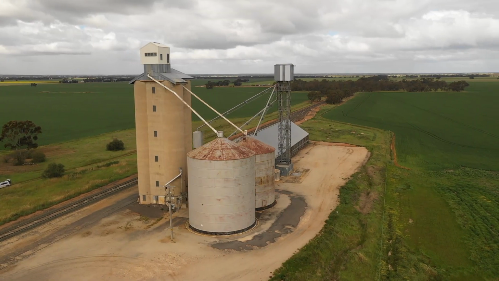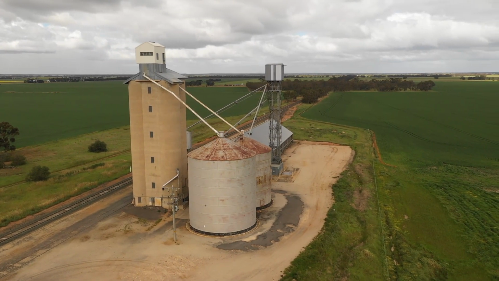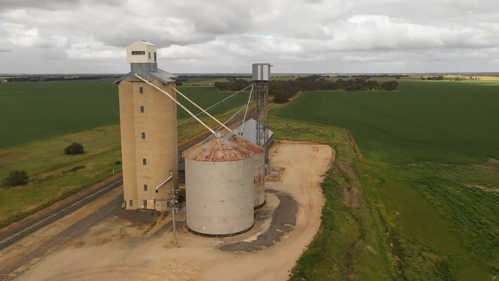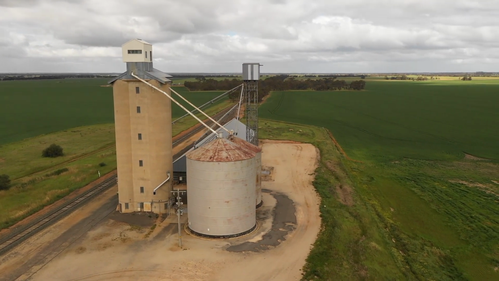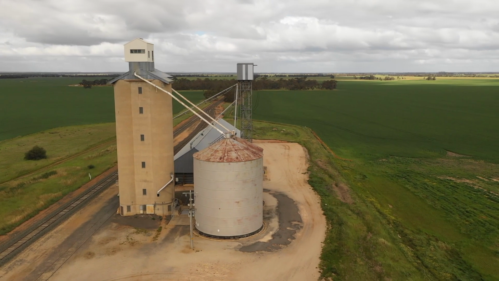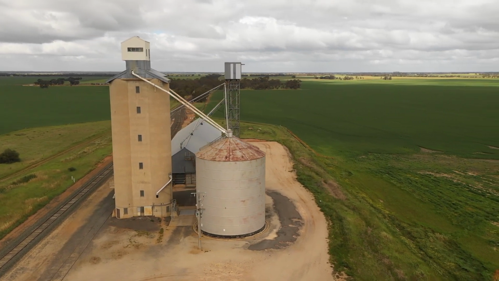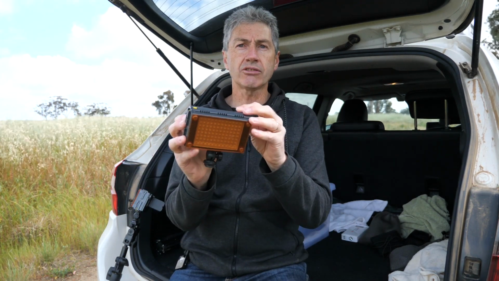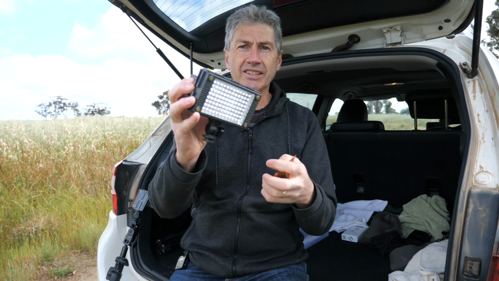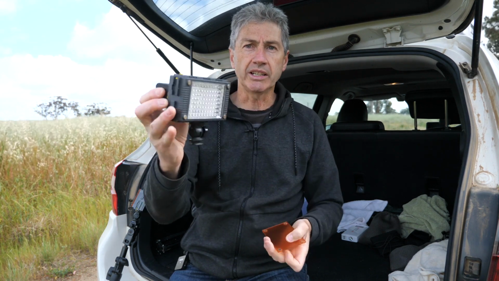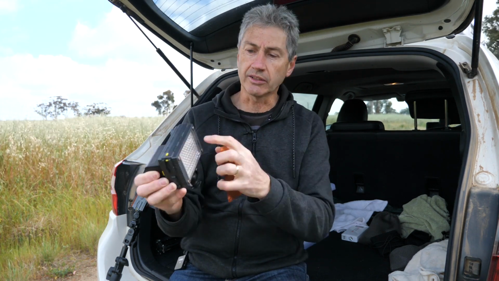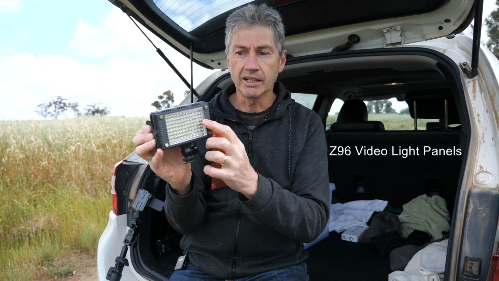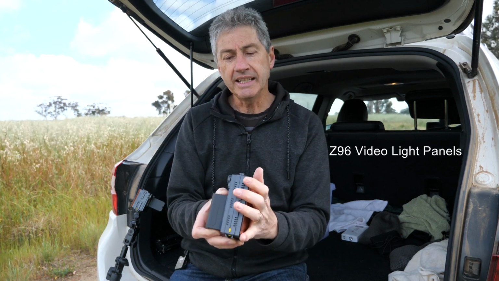Before I do that, I want to explain exactly what low level lighting is. For a structure like this, it's very difficult to get lighting on it because it's just so big. The advantage I do have though is that I'm able to get close enough around it to apply some lighting, and what I will do is use these video lights. They're actually floodlights. You can see the LED panels, and I've shown you these plenty of times before. These are a Z96. They've got 96 LED lights in there, and they're dimmable.